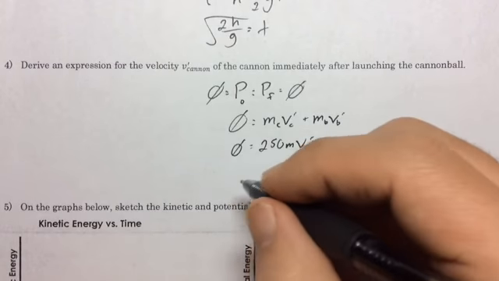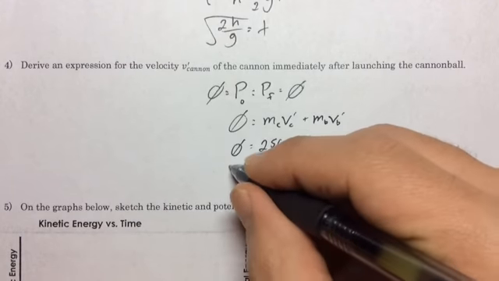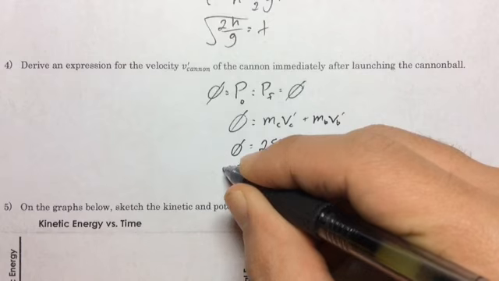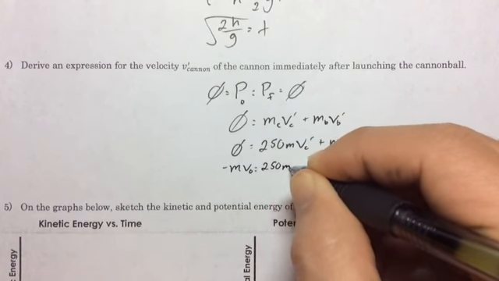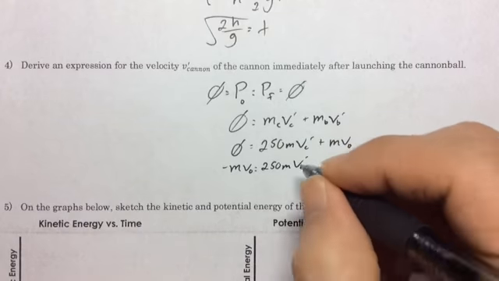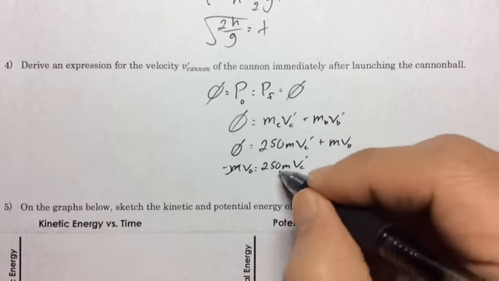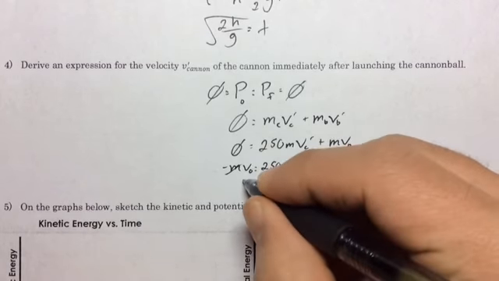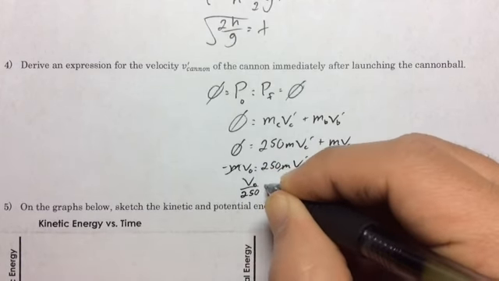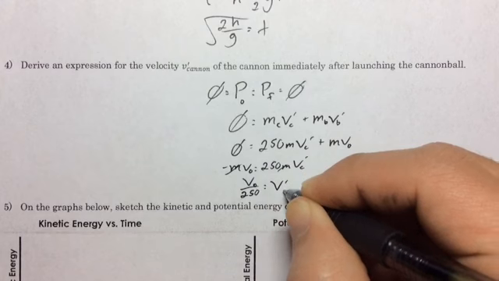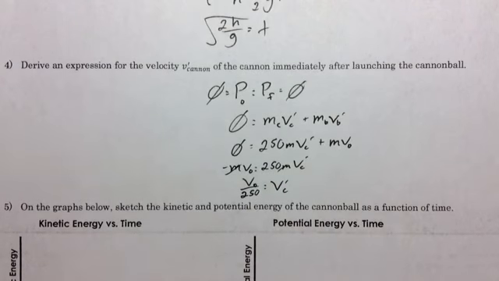So to rearrange this, I can say negative m v naught is equal to 250 m v of the cannon, and we want that. Both sides have m, that goes away. Divide by 250, v naught over 250 is equal to v prime of the cannon. And so the velocity of the cannon is only 1/250th of the velocity of the cannonball.